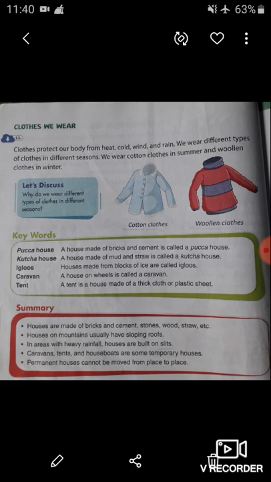Similarly, in the rainy season, we wear a raincoat to protect us from getting wet. Some people also wear uniforms, like students, police, doctors, nurses, etc. Clothes we wear protect us from heat, cold, rain and dust.